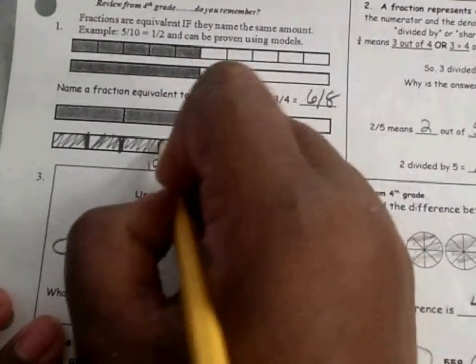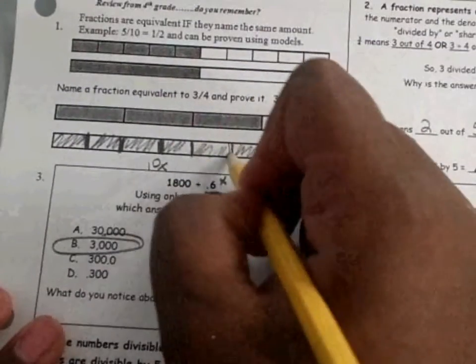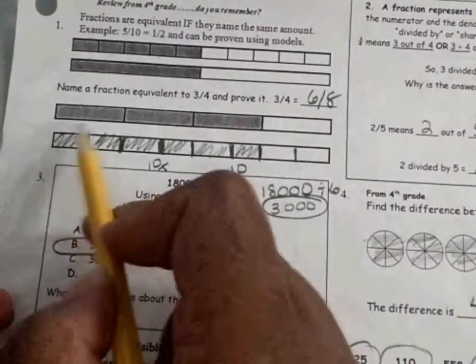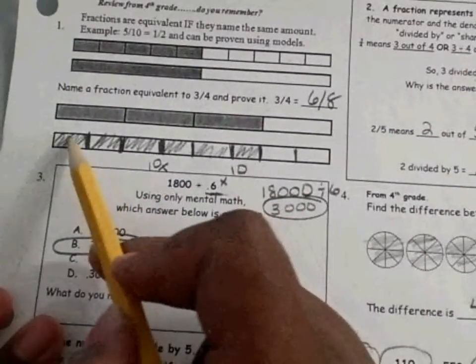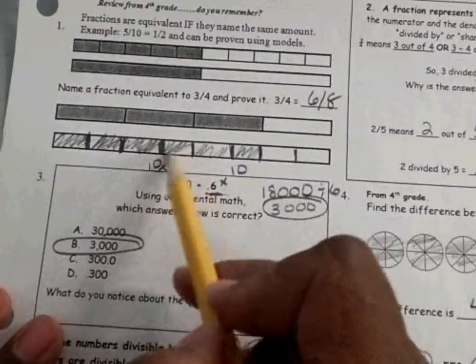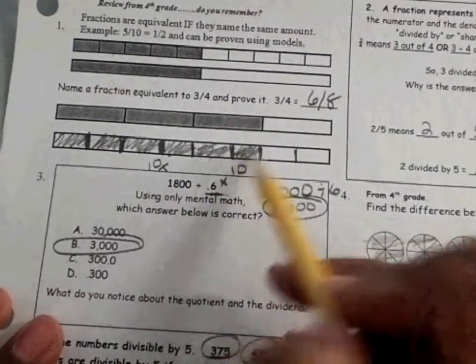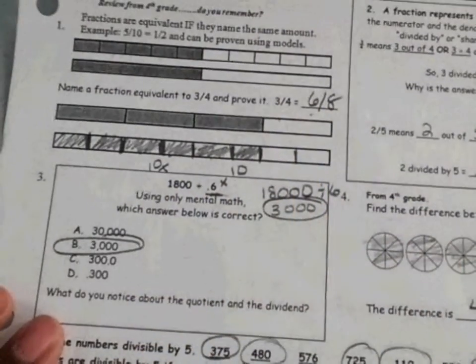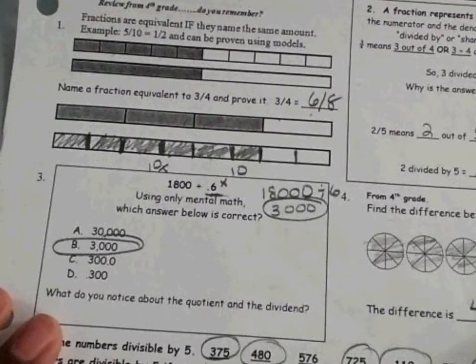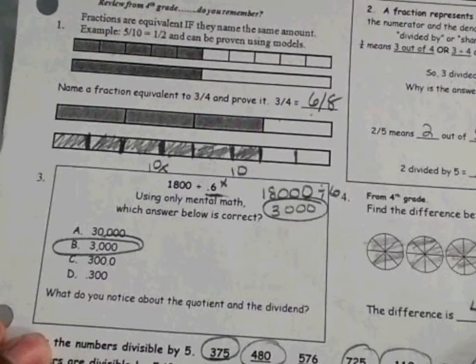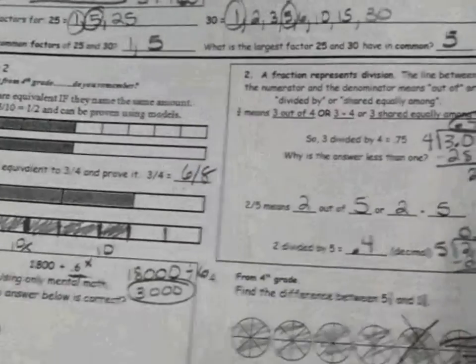So that gave me eighths. Do we agree? Yes. Okay, and then I shade it to show equivalence, and that gave me 1, 2, 3, 4, 5, 6 eighths. So 6/8 is equivalent to 3/4. Does that make sense? Yes. Y'all still with me? Yes. Am I going too fast? No. A little bit? No. Okay. It's all right.